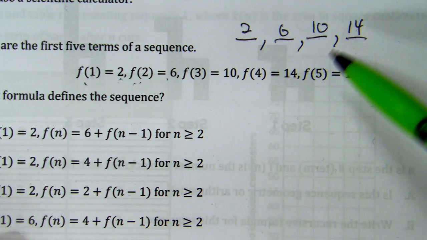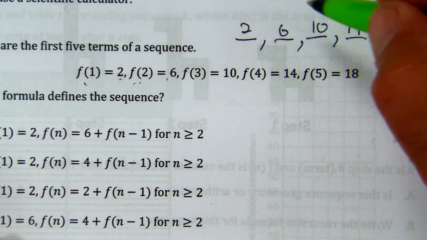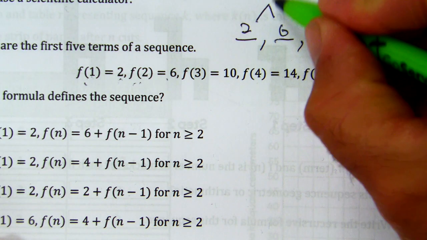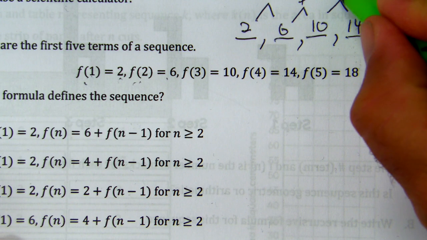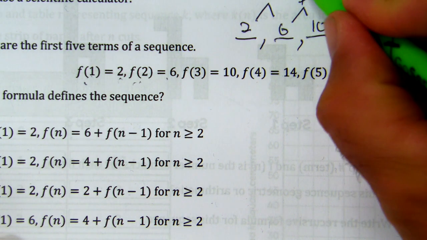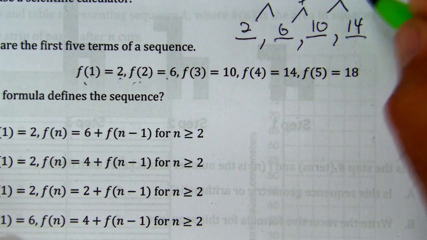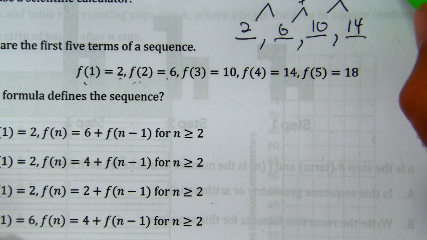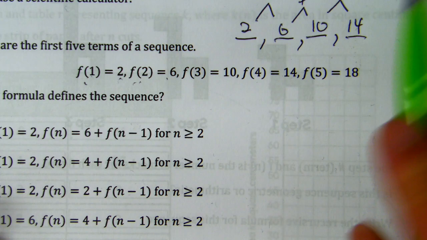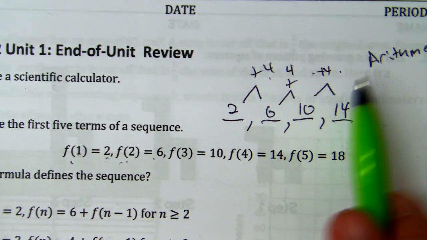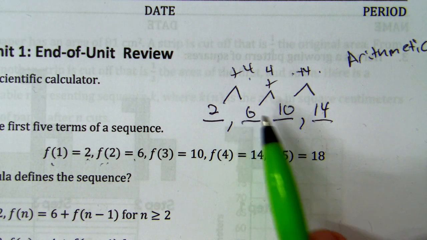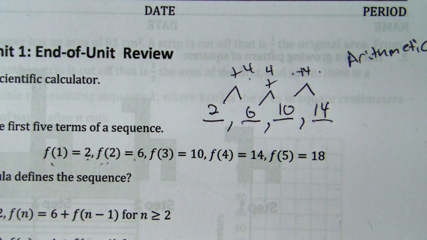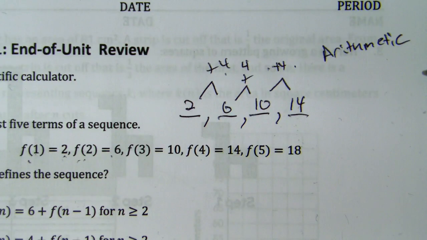Now, let's look at this sequence. What's happening? Well, it sure looks like they're just adding 4 every time, okay? And that right away tells us some things, okay? If you add the same number over and over again, it's called an arithmetic sequence. That will come up later, not necessarily right now, but if you add the same number every time, it's called an arithmetic sequence. If you would multiply by the same amount every time, it'd be called geometric. So this is an arithmetic, okay?